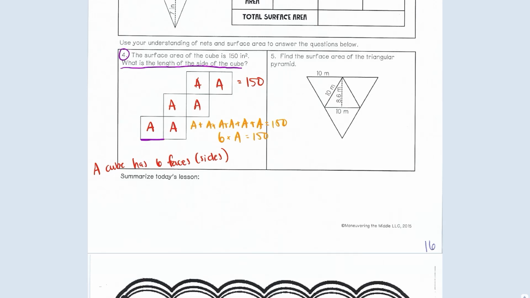Well, how am I going to work backwards here? How am I going to find the area of every face? Some of you might have said, what if I just do 150 divided by 6? And I would say that is exactly right. So let's see, 6 goes into 15 2 times, so that's 12. Subtract, so that's 3. So it looks like every square has an area of 25 square inches.